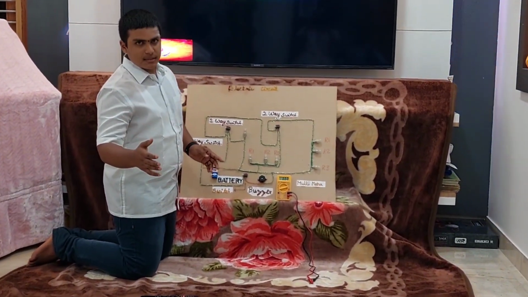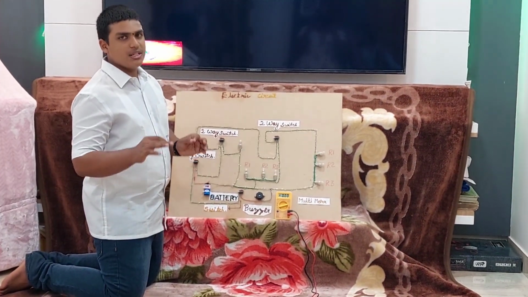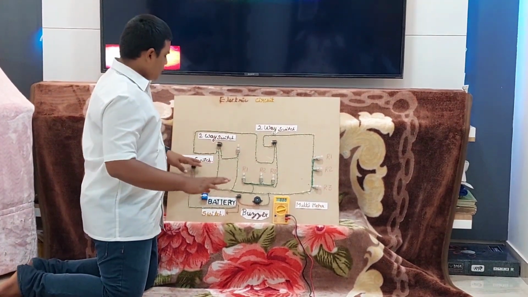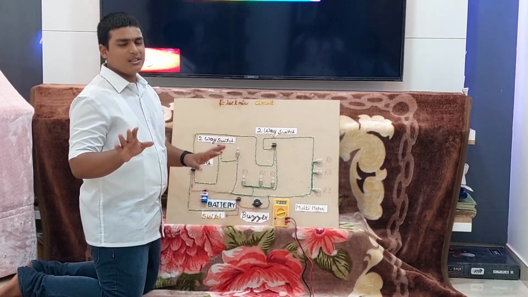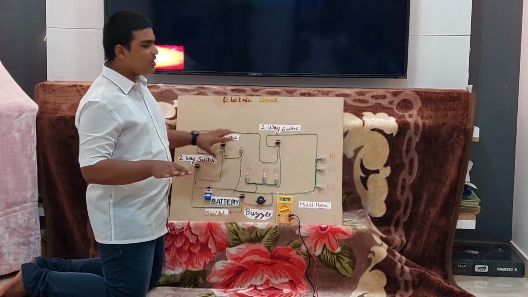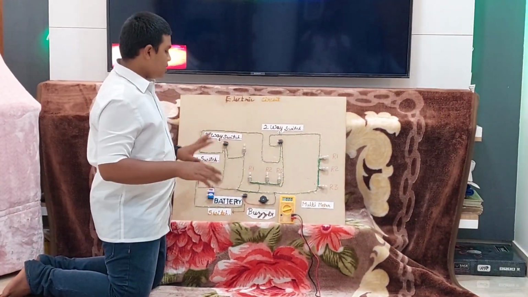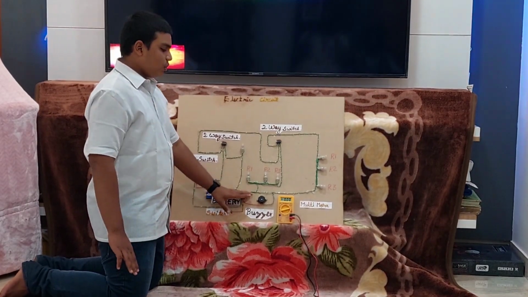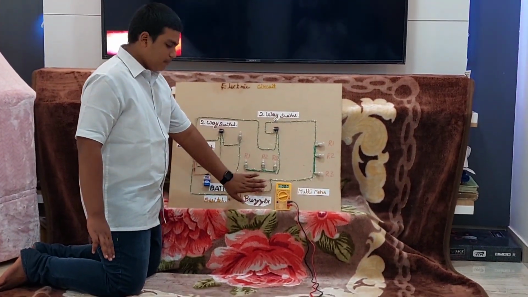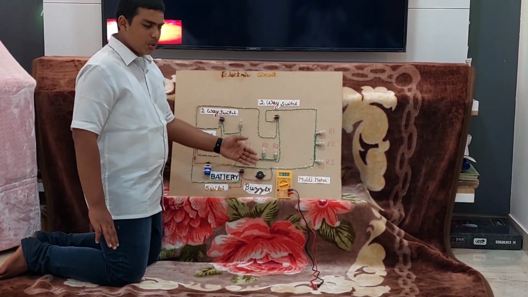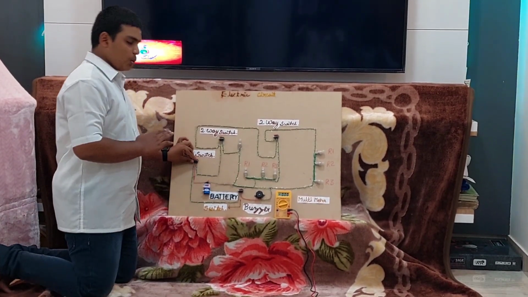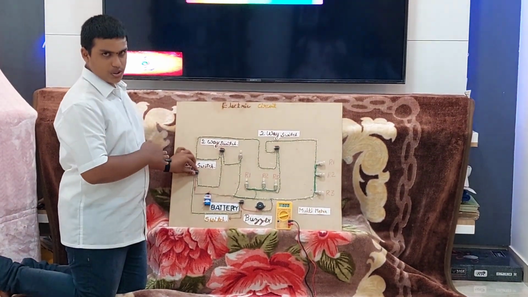You may ask, why is the two-way switch required? The two-way switch is required just for controlling all the auxiliaries. Before turning on the buzzer or simple circuit, we should control the circuit with the two-way switch.